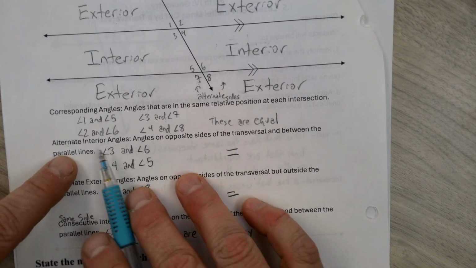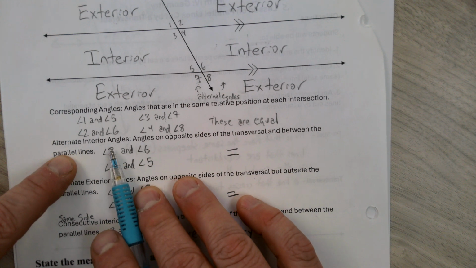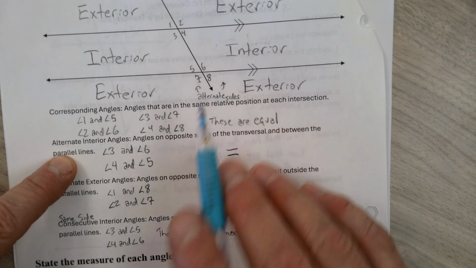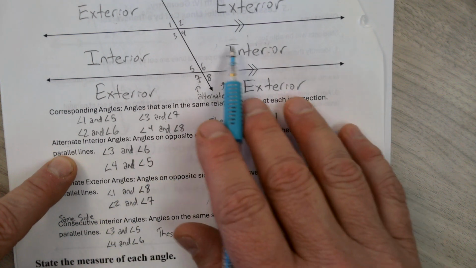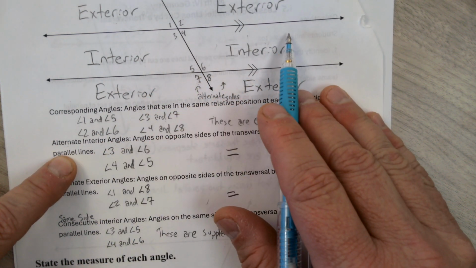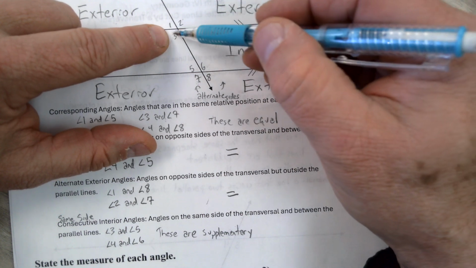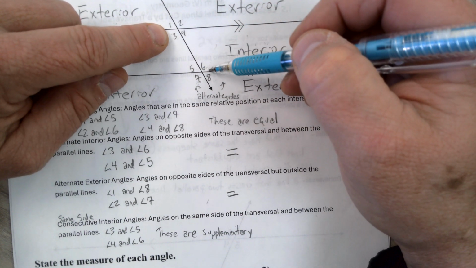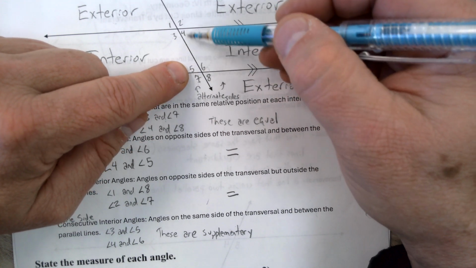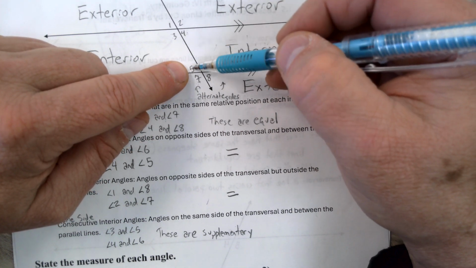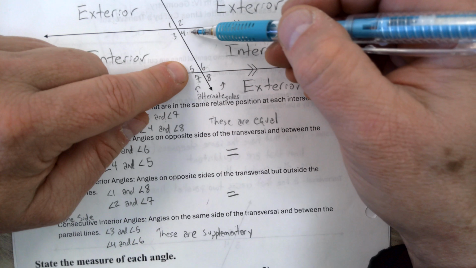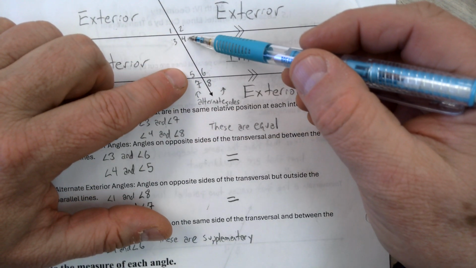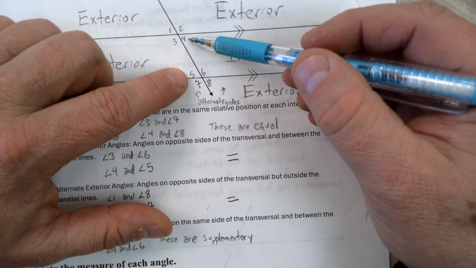Now, we're going to look at the pairs of alternate interior. Alternate means they're on alternate sides of this transversal, and they are interior, inside the parallel lines. So 3 and 6 are considered alternate. They're both obtuse, so we know they're equal to each other. And 4 and 5 are also alternate interior because they're on alternate sides of the transversal, and they're interior to the parallel lines. And 4 and 5 are both acute, so we know they are equal to each other.